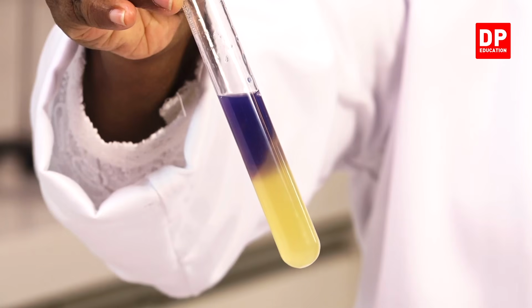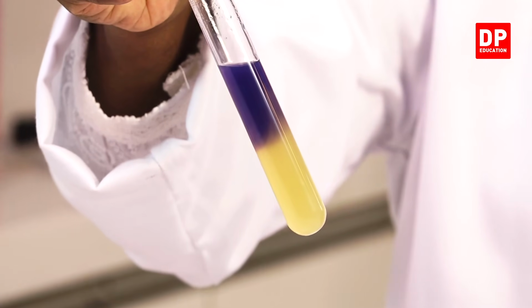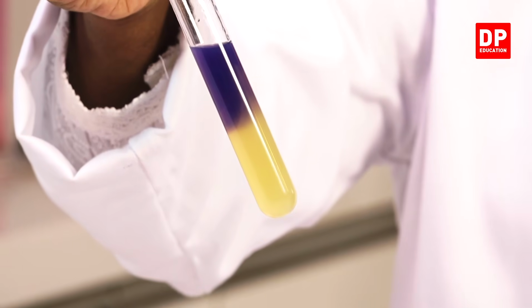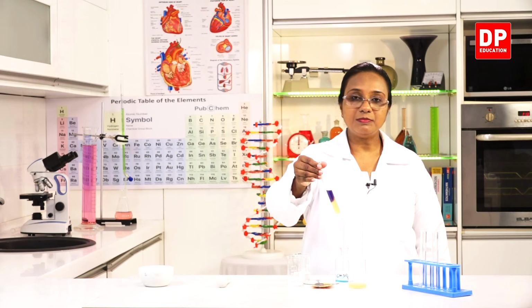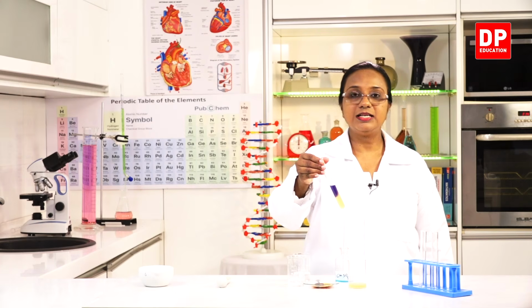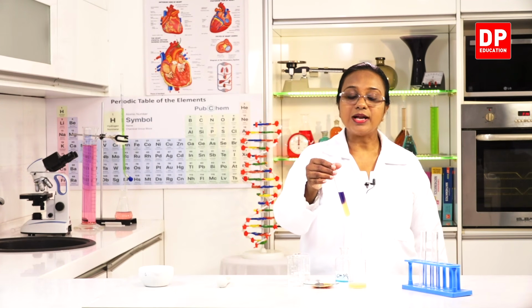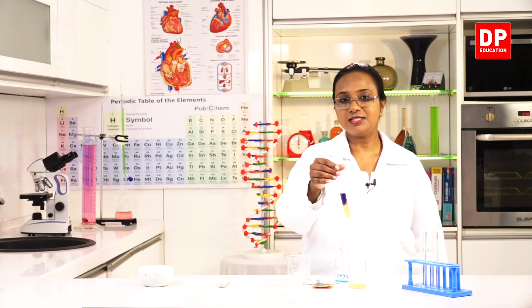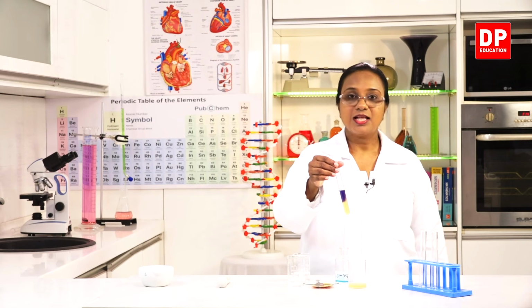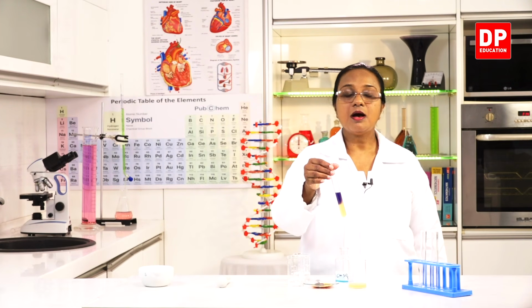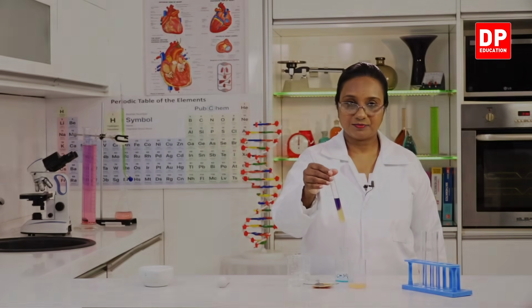You all can see a nice color change, the appearance of a purple color. So with sodium hydroxide and copper sulfate, if a purple color appears, that means that sample contains protein. And you know, students, what is the name given for this test? Yes, this test is called the Biuret test.